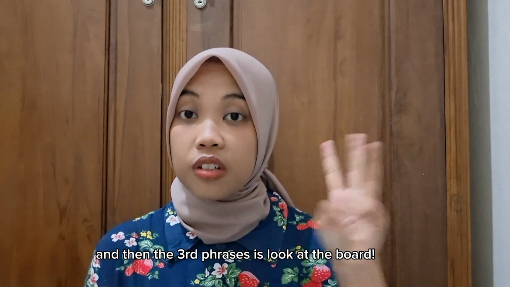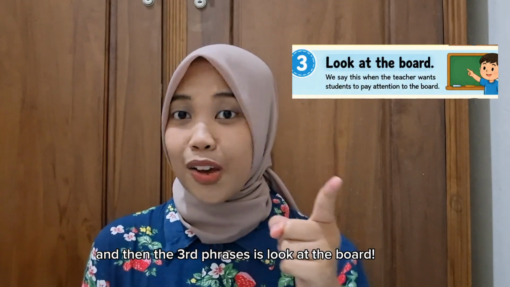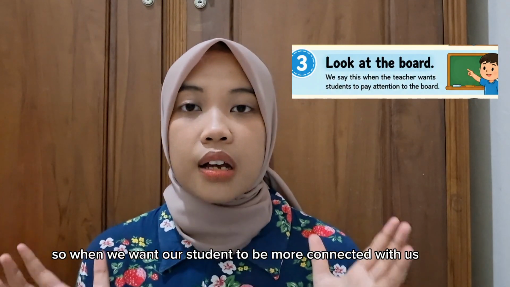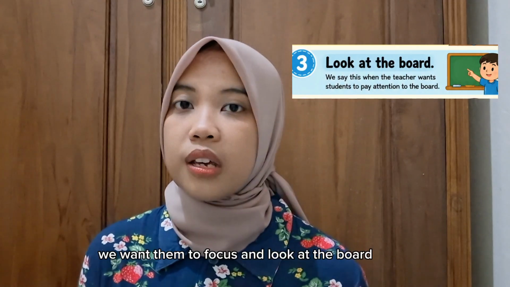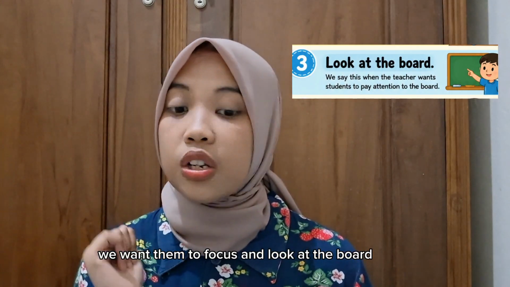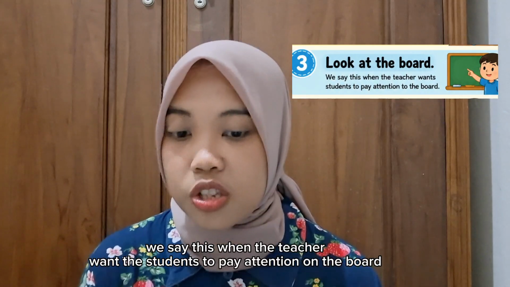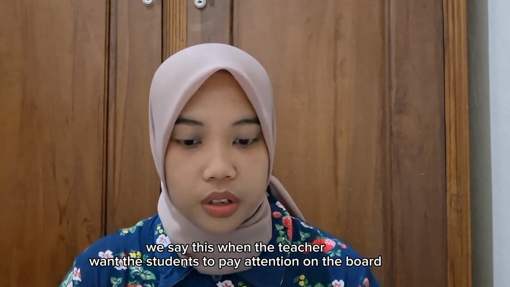And then the third phrase is look at the board. When we want our students to be more connected with us, we want them to focus and look at the board. We say this when the teacher wants students to pay attention to the board.